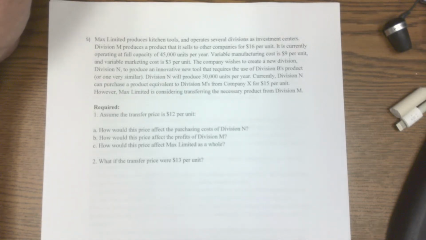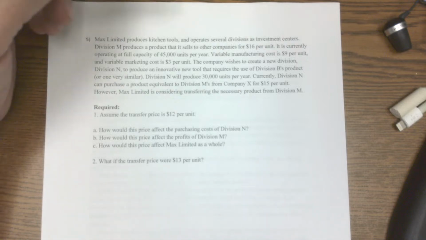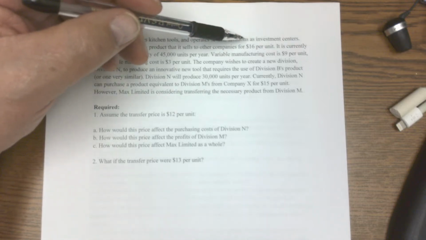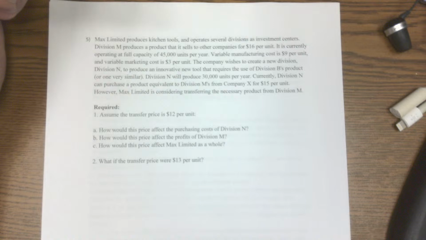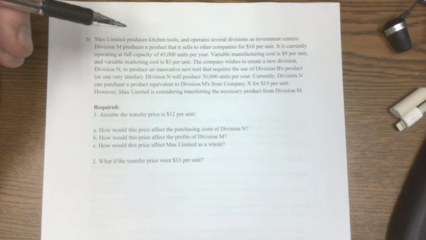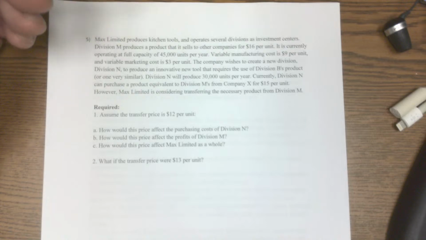And it's actually less than the profit plus the cost, because if we take out the variable marketing cost for the internal transfer, $3 from the $16, that would be $13 that they would get. So you're actually subsidizing the purchasing cost and lowering that.